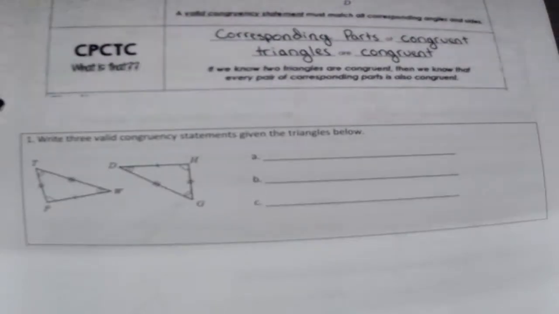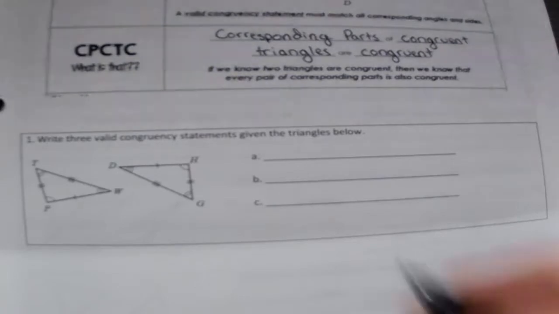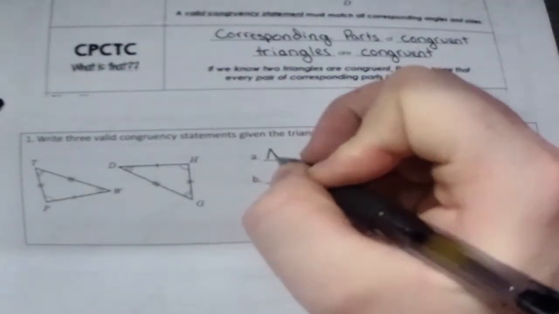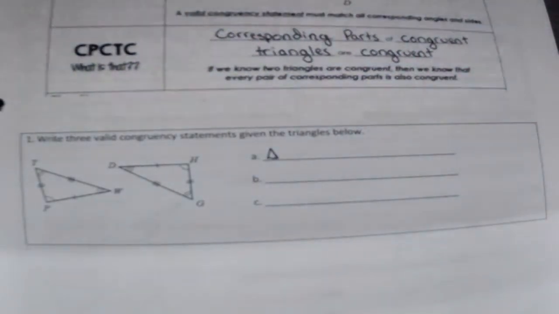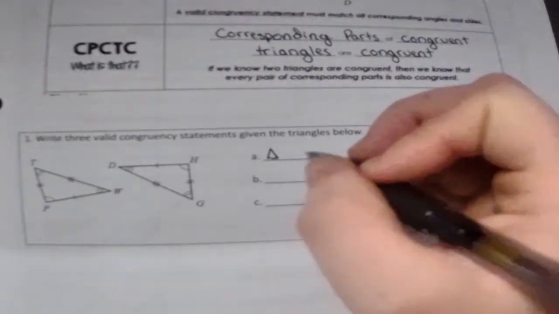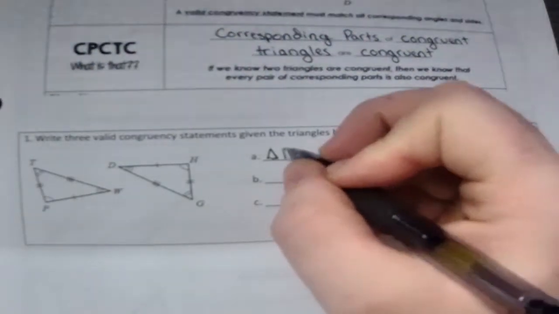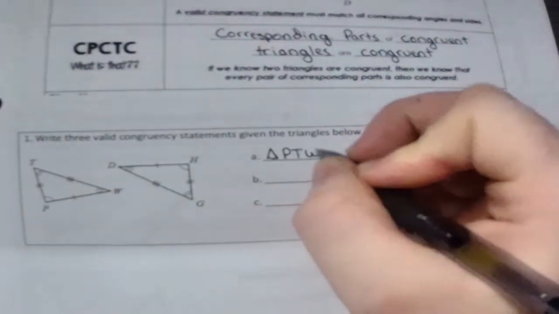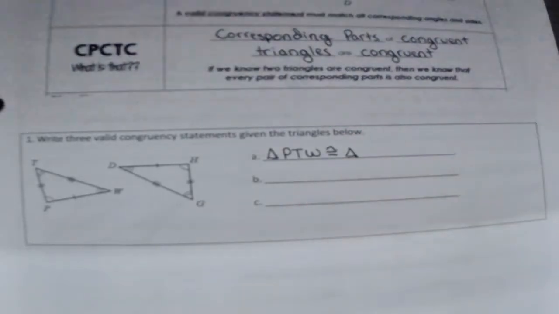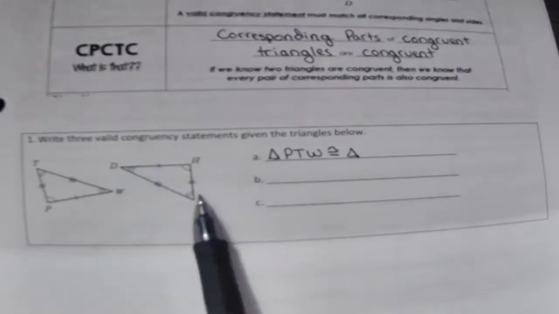So for number one, I'm only going to do one possible congruency statement. Now, a congruency statement, we're saying one triangle is congruent to another triangle. So I'm going to say triangle PTW is congruent to triangle. So now I have to figure out which letters go with which one on this one.